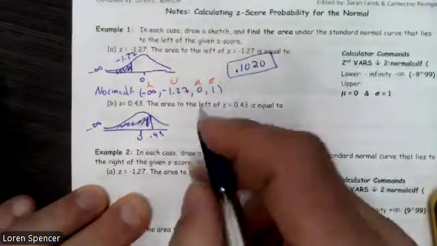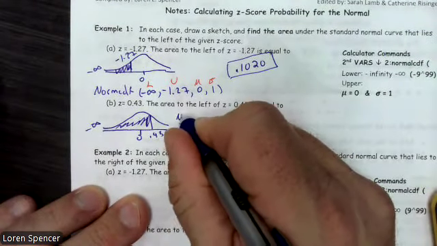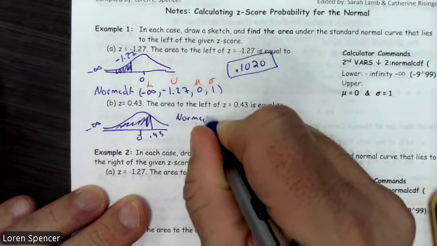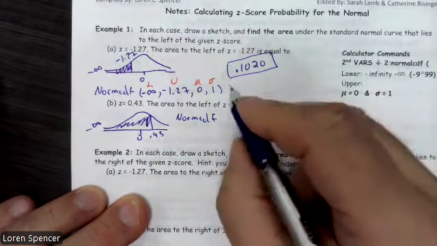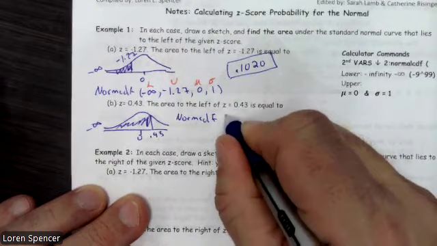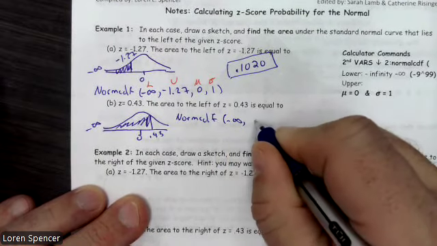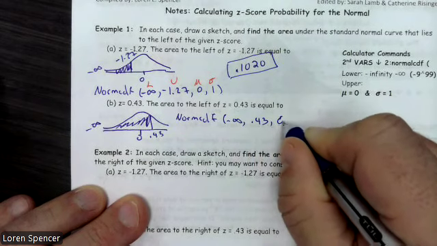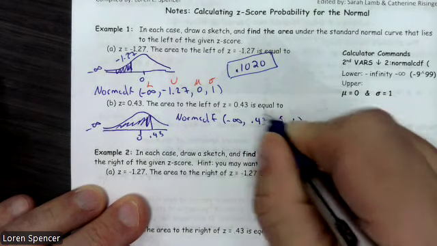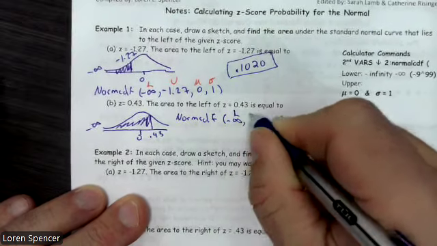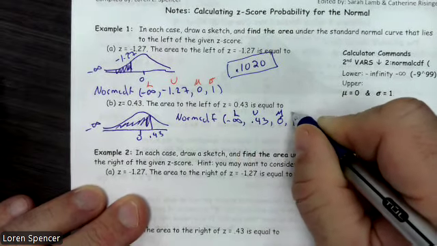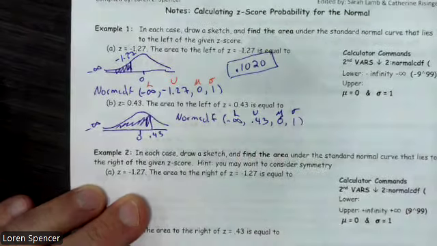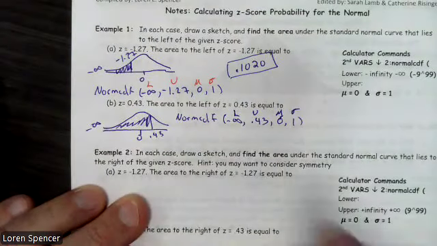Wow, that's wonderful. So norm CDF, our lower bound negative infinity, our upper bound 0.43, mean is 0 because it's a z-score, standard deviation of 1. So lower, upper, mean, standard deviation. And in this case, we got 0.666.